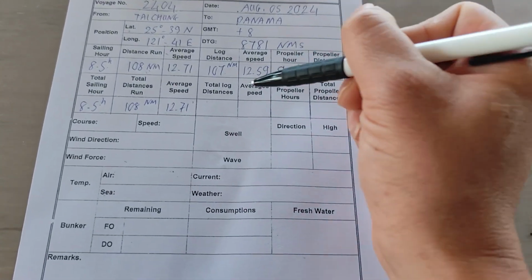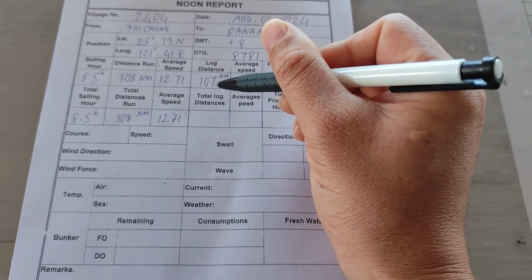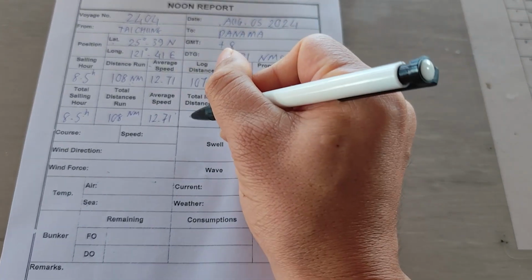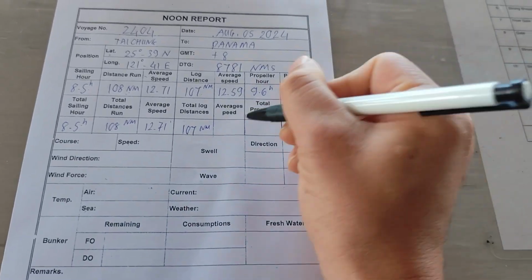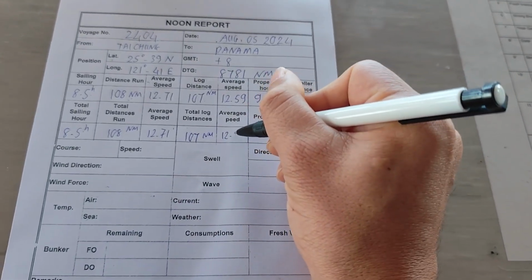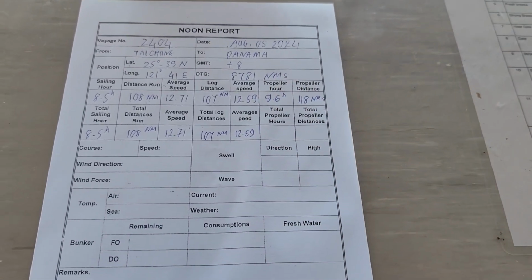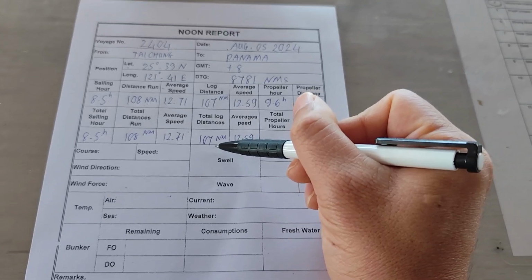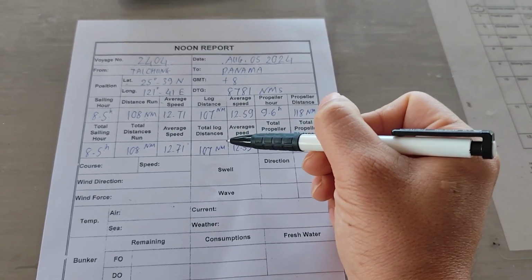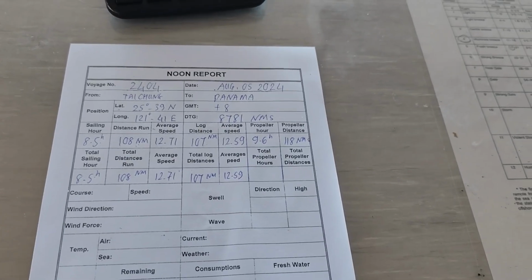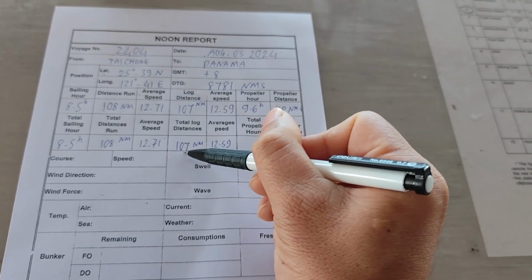So for the total distance logs out today, just the same, 107 nautical miles. Speed, same. So for tomorrow, you have to get the total distance log distance on the Doppler log minus to this one.